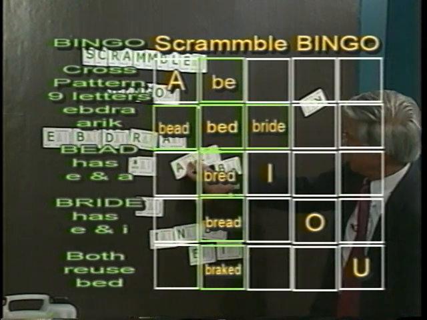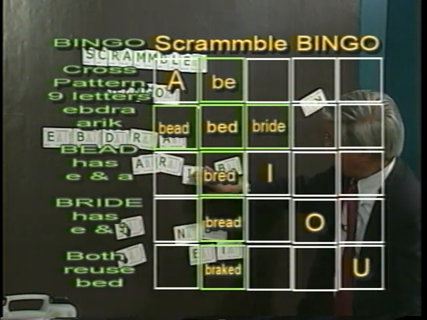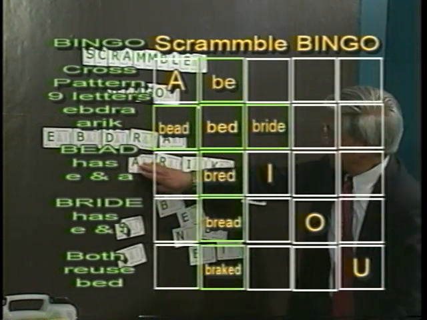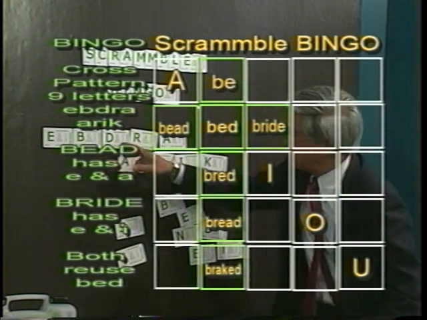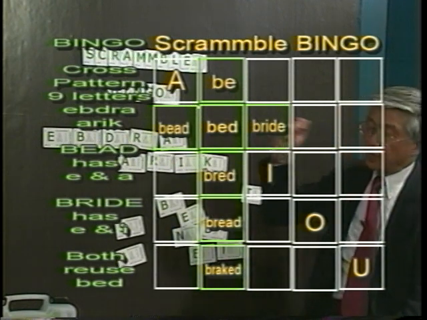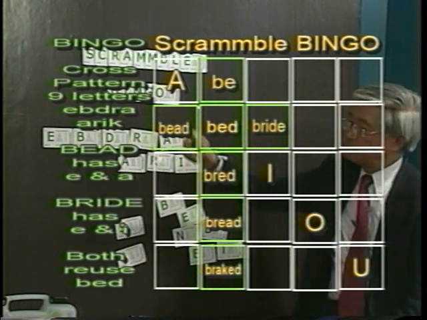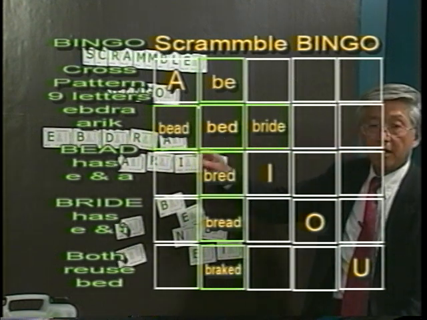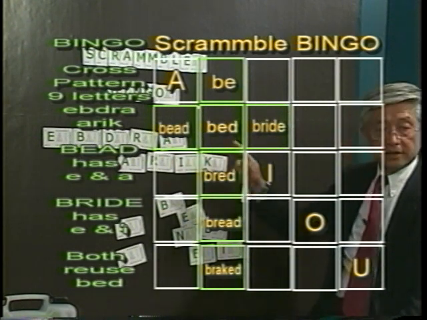Oh, here's A, R. A, R, I, K. Okay, so the nine letters are E, B, D, R, A, R, I, K in that sequence. In other words, the bingo dealer, let's call it, will put E up and say E, B, D, R, A, R, I, K in that sequence.